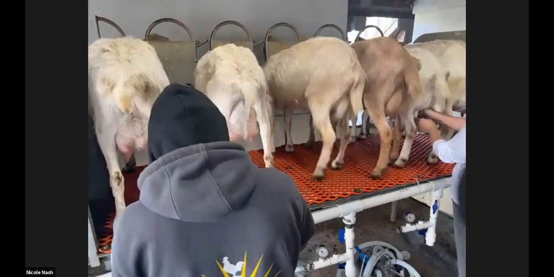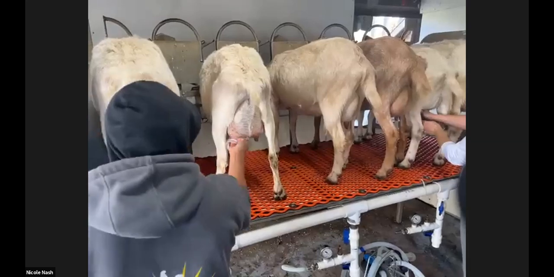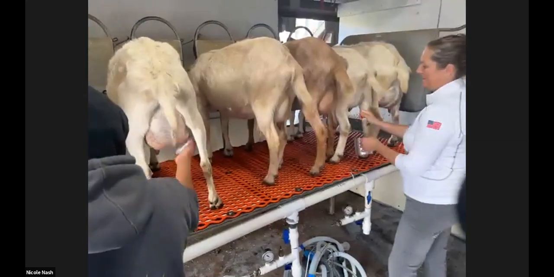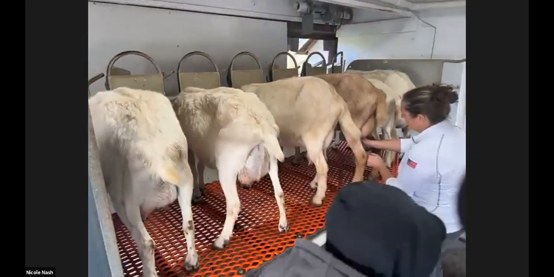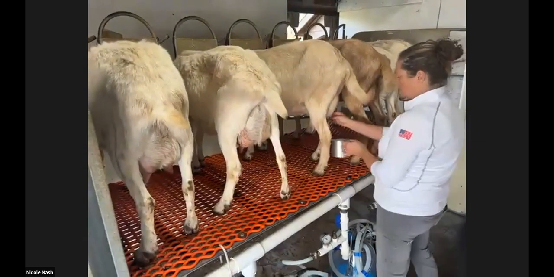And then again, is about half of that being used for cheese making? Probably the goat's a little bit more for cheese than fluid milk, as the demand for fluid goat milk is a little bit less than cow.